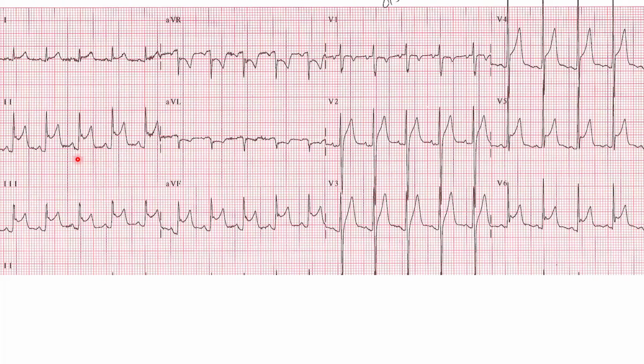This patient also has PR depression in leads II, V5 and V6. However, PR depression can be seen in acute MI. PR depression does not imply pericarditis if MI features are present. Also, PR depression that is mild, less than a millimeter, may be seen in early repolarization.